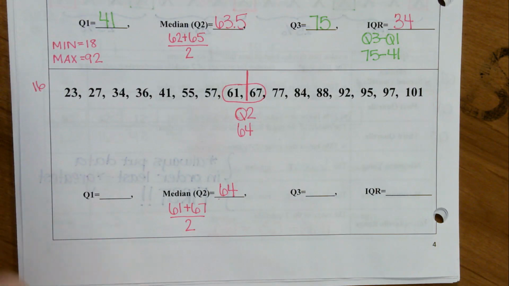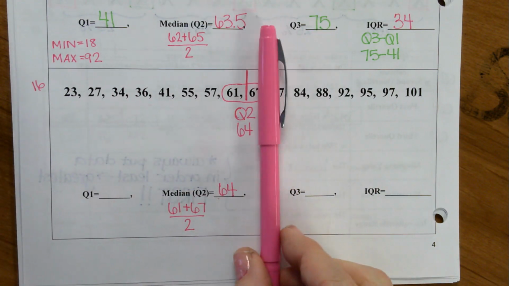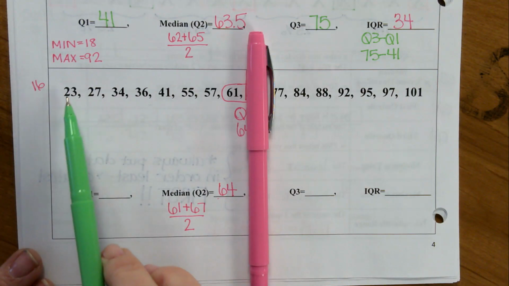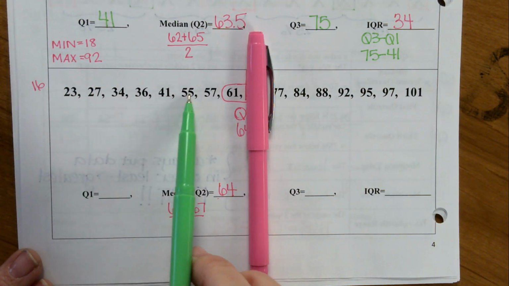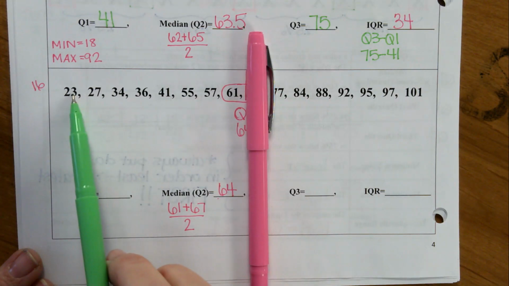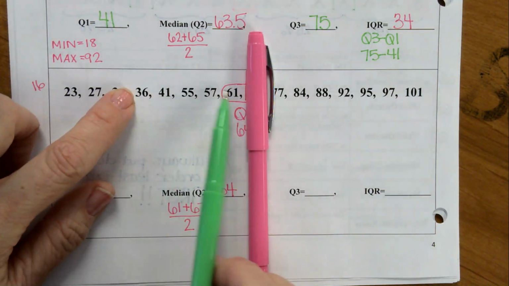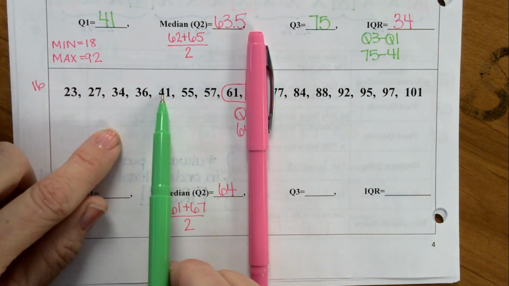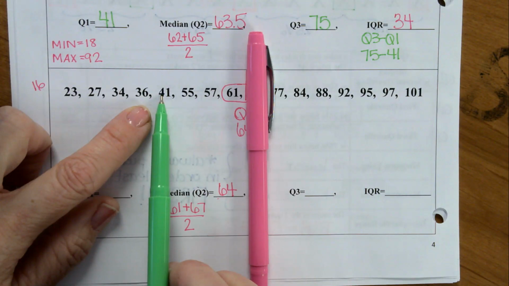All right, so now, again, anything below that line is the bottom half. So 1, 2, 3, 4, 5, 6, 7, 8. So I'm going to have 4 and 4. Yes?